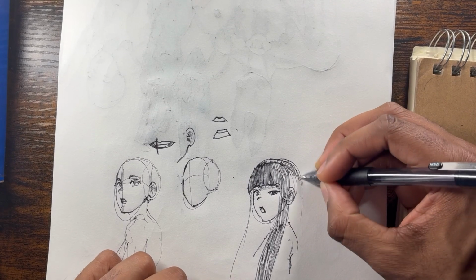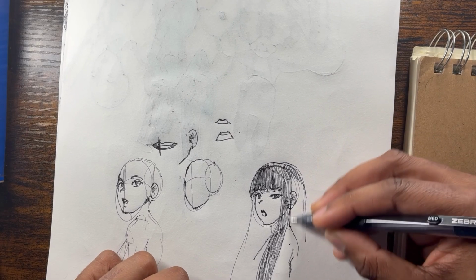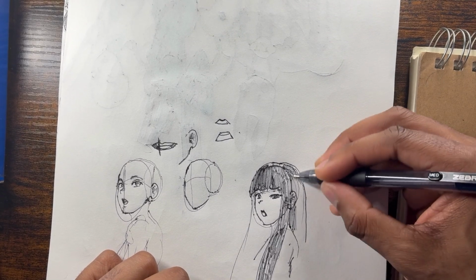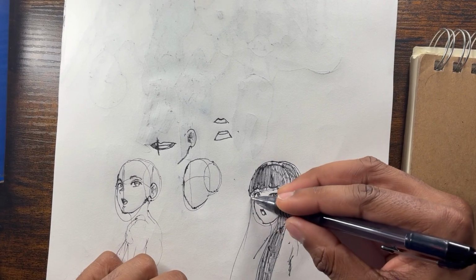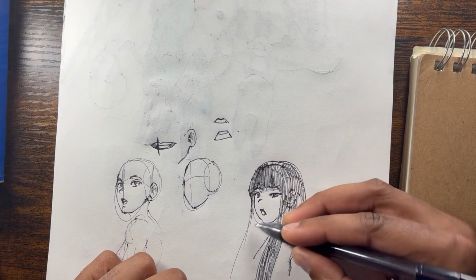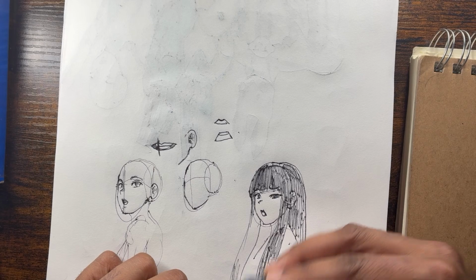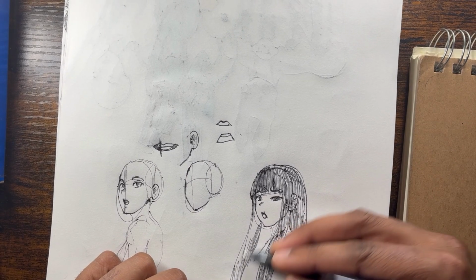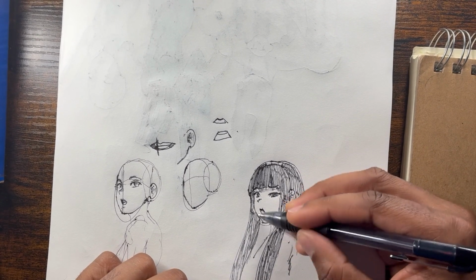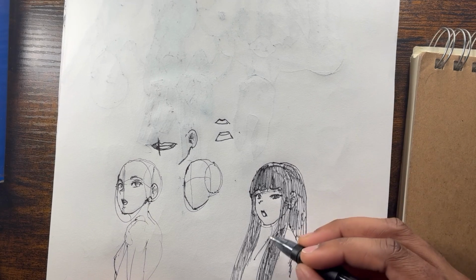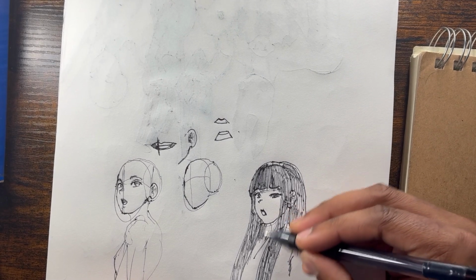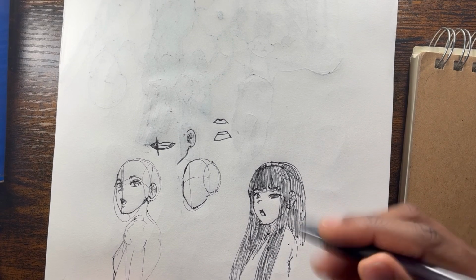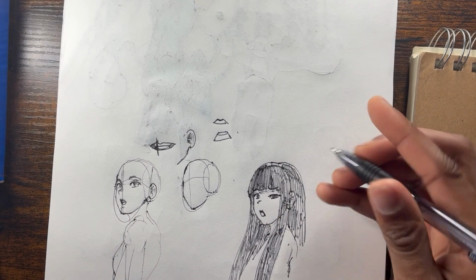Because I'm trying to go fast, I'm going faster and being more sporadic with my shading. Funnily enough, I don't usually think about this, but back here, the hair should also be shaded because the hair is also back here. So there's one head. Very rough, very rough.